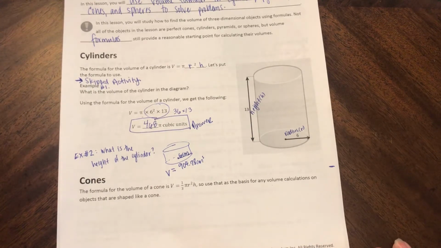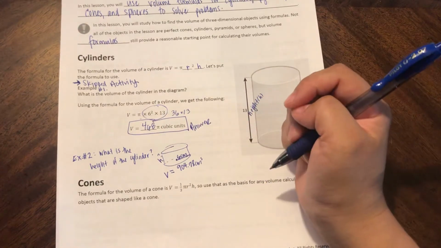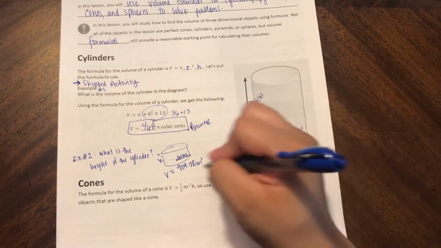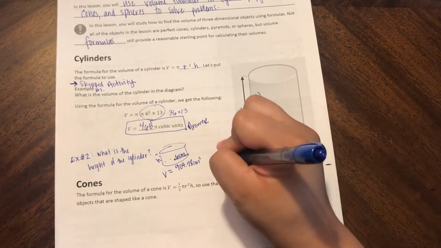Okay, so the work for this is actually very simple. It looks confusing because how are you supposed to find the height? The height is here and we don't know what it is. Plug everything into the formula except for h because that's what you're looking for. So usually we have v equals, but we actually already know what v equals. So this is what the formula is going to look like.